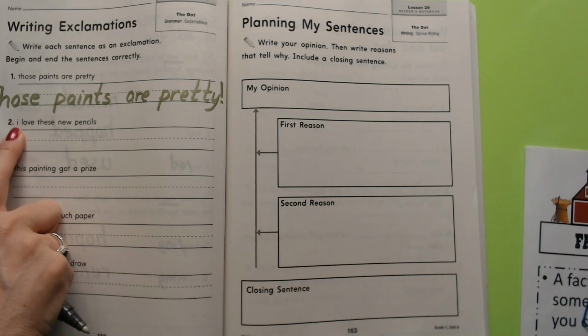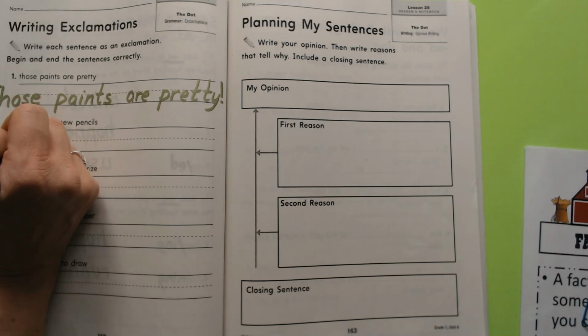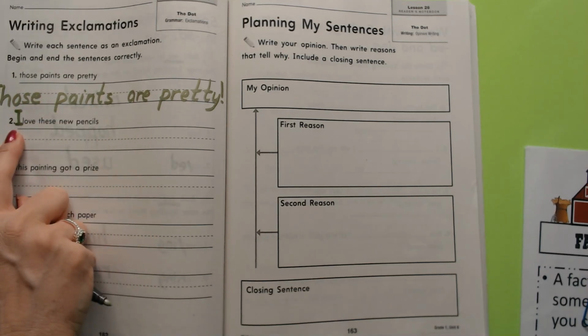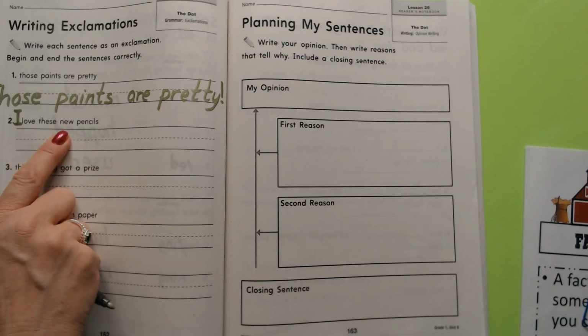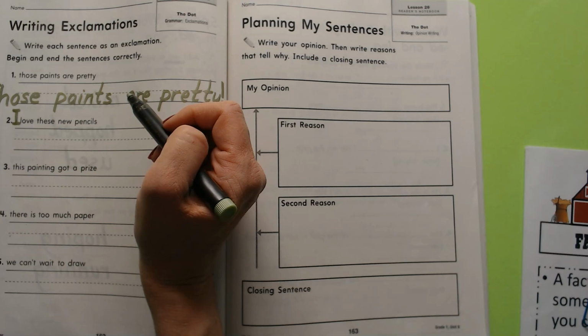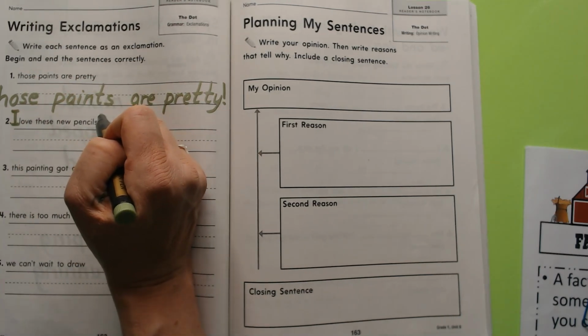See this I? That's the beginning of a sentence. So that should be a capital I. So with your marker or your pencil, I want you to go right over it and make it into a capital I. I love these new pencils. Okay, what kind of sentences are these? Exclamations. So what do exclamations end with?